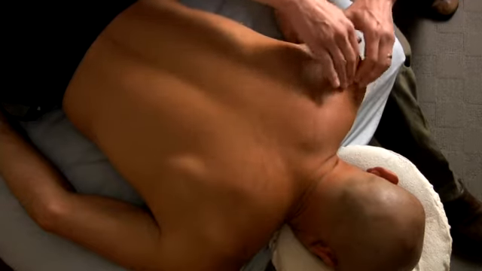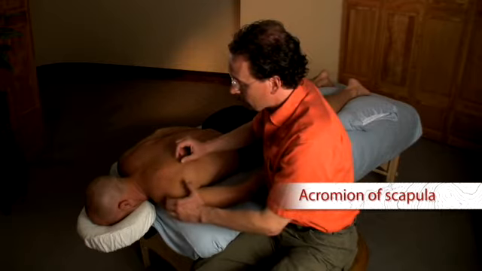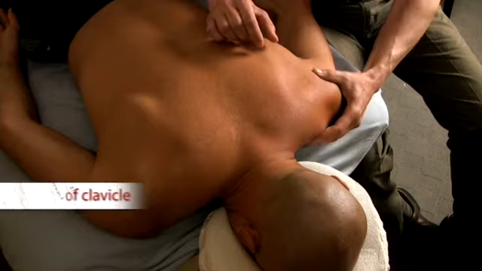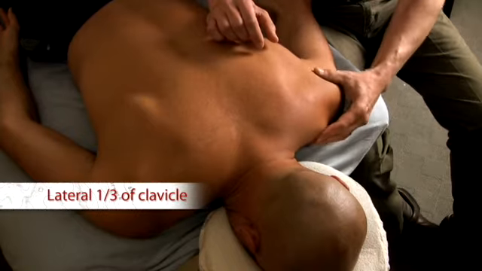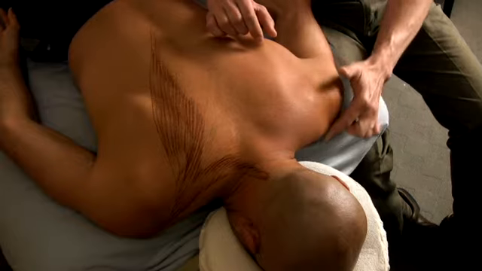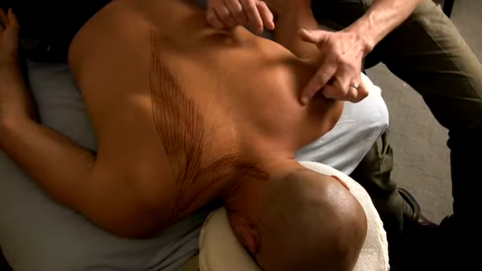And if I follow it out to the acromion at the cap of the shoulder, there's that bald surface right there. And then if I follow the acromion over to the lateral portion of the clavicle, there. And that will be an important attachment site for the upper and middle fibers of the trapezius.